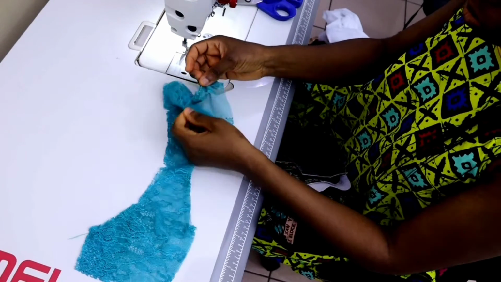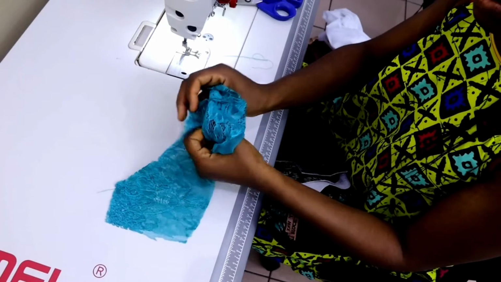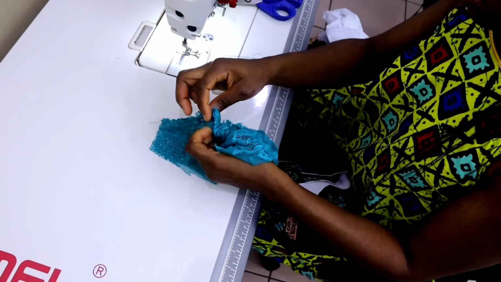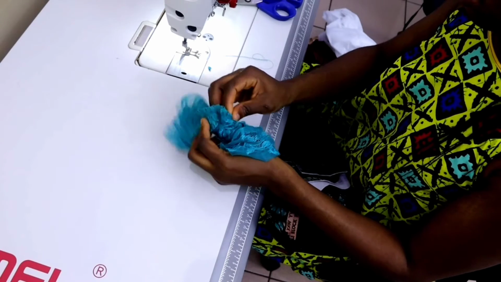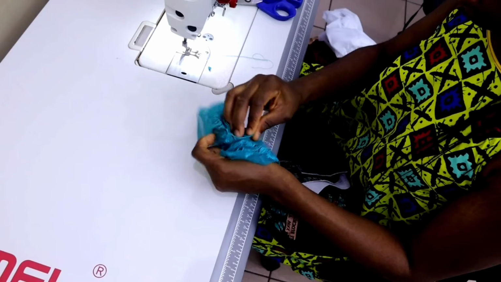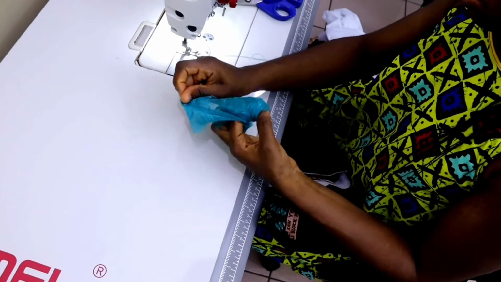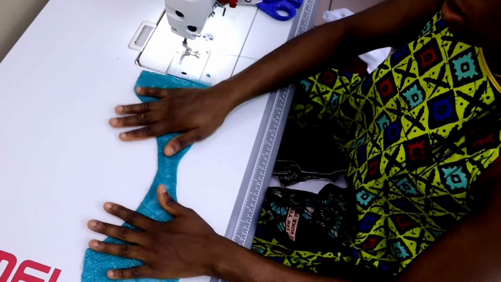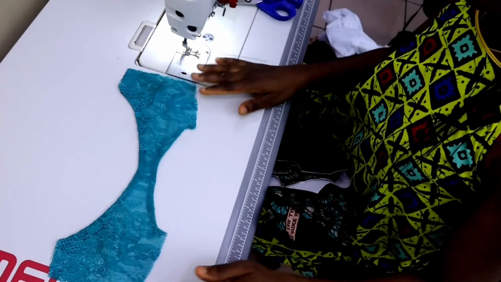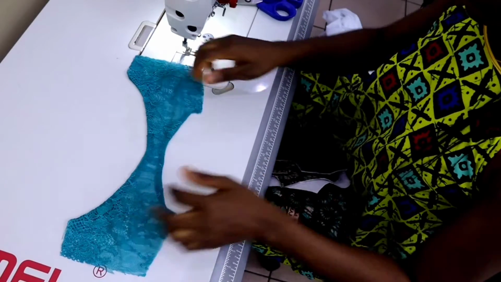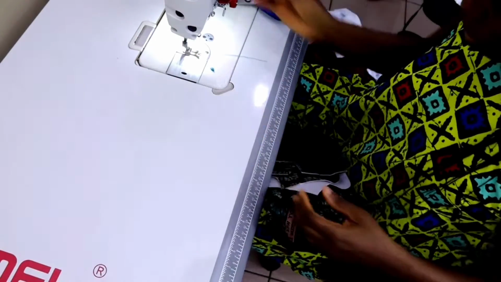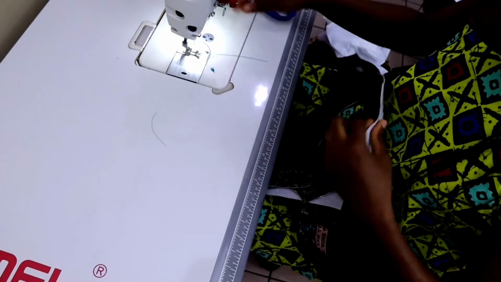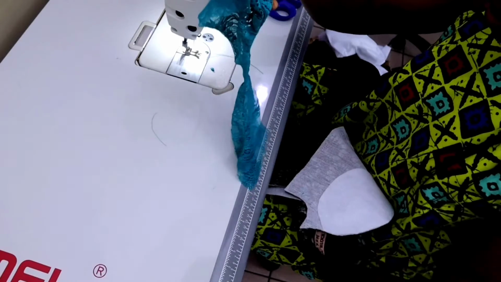Alright, so the next thing you want to do now is to bring it to the right side. After that, you iron it flat. Alright, so your yoke is ready. The next is for you to attach it to the main body. So you take the main body and then you join your panels together.